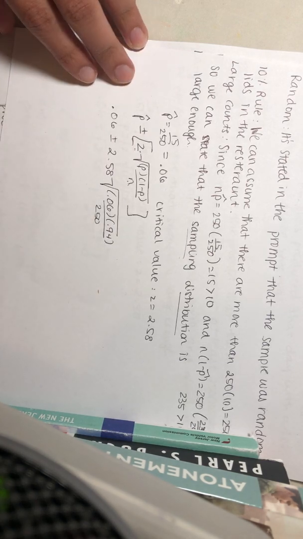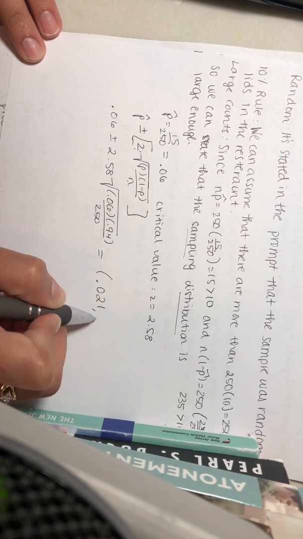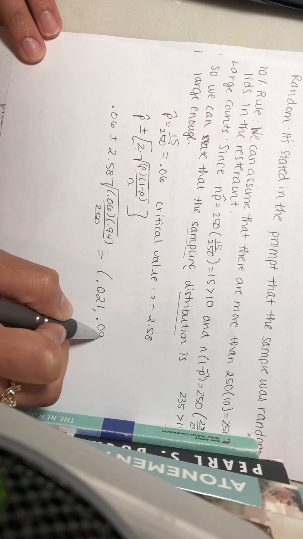Okay, so I'm just going to put that into the calculator. Oh, I have the answer. And so the interval should be from 0.021 to 0.099.